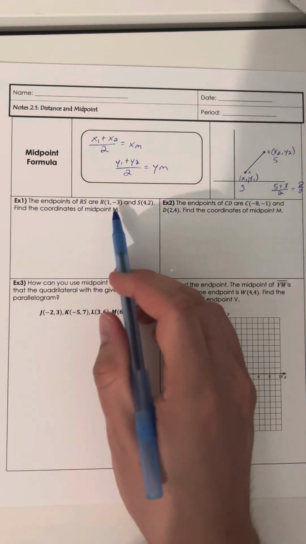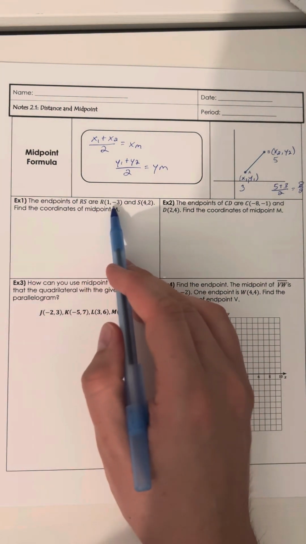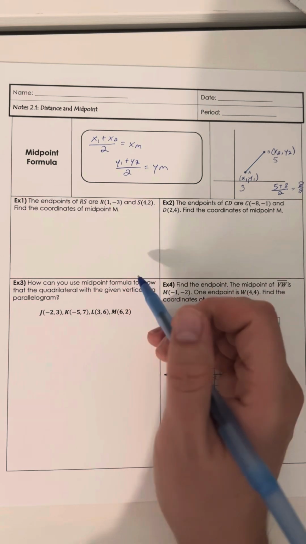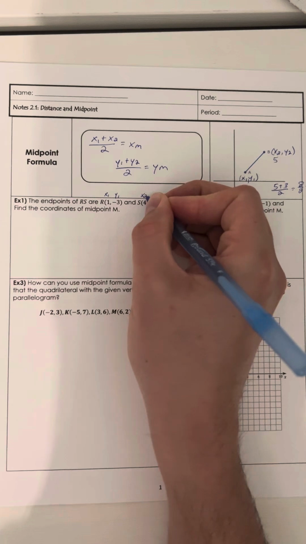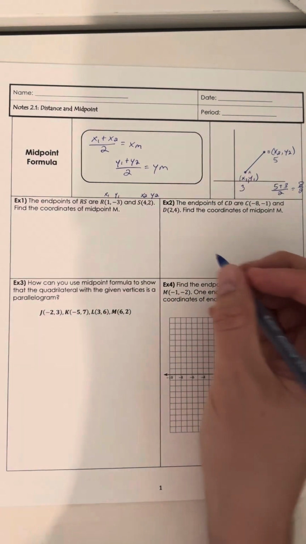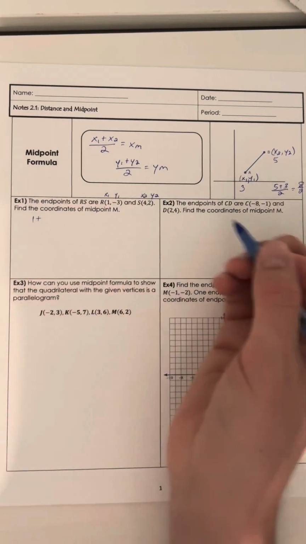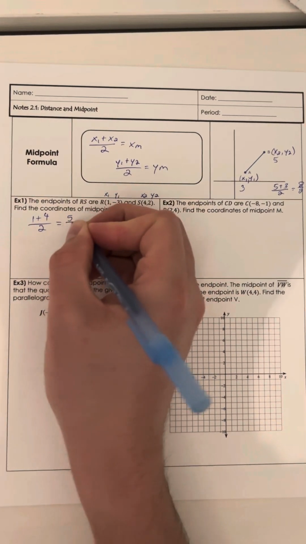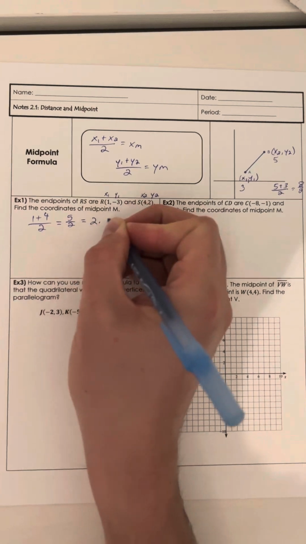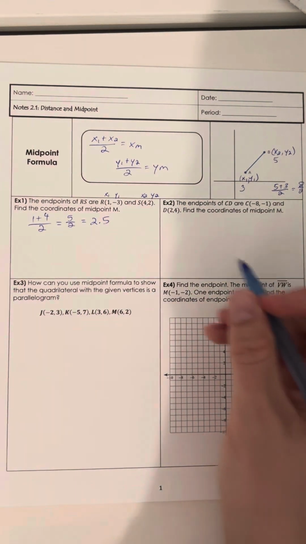All right, let's do a quick example. So R is 1, negative 3, and S is 4, 2. You can label your x1, y1, x2, y2 if you want, and then just plug them in. Add the x's, 1 plus 4 divided by 2. So that is 5 over 2, which is 2.5. And then we do it with the y's.